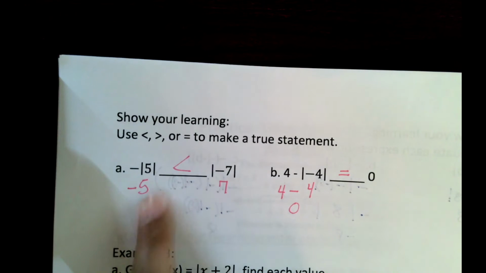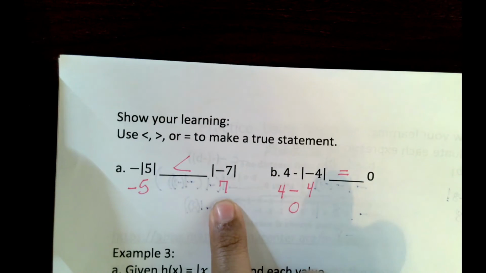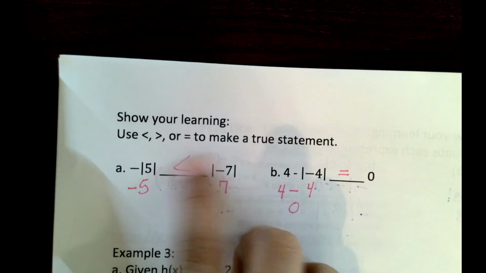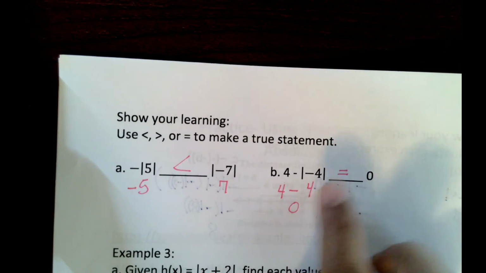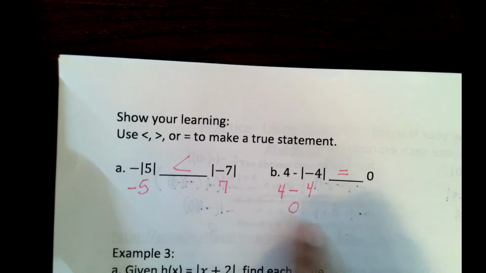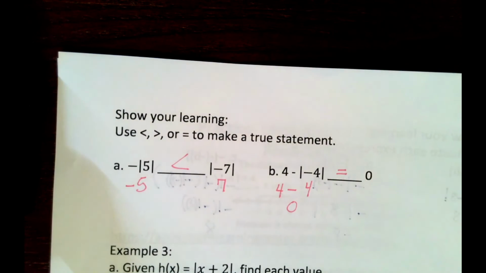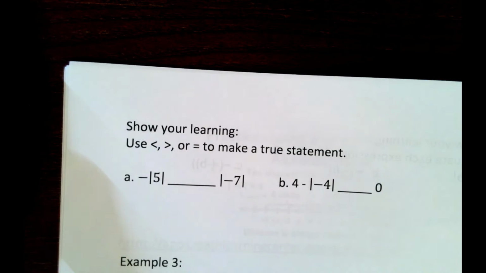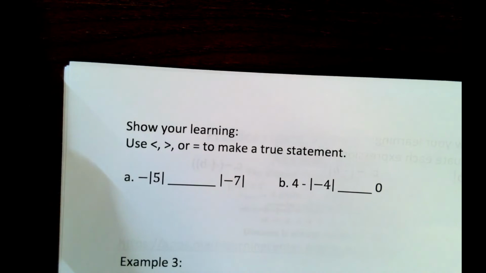So when we did this, we pulled out our 5, kept our negative, that's a negative 5. The absolute value of negative 7 is 7. Negative 5 is in fact less than 7. 4 minus, we kept that. Pull out our positive 4. 4 minus 4 is 0. 0 and 0 are the same, so they're equal. Yay! Alrighty. Let's do a little bit more. So this will be a bit shorter video than usual, but hey, you've got some practice to work on, so that won't hurt.